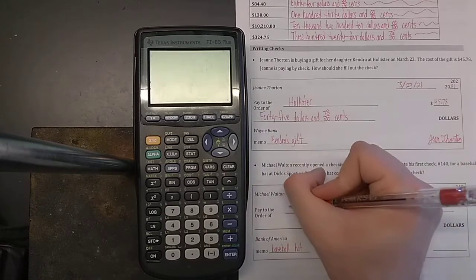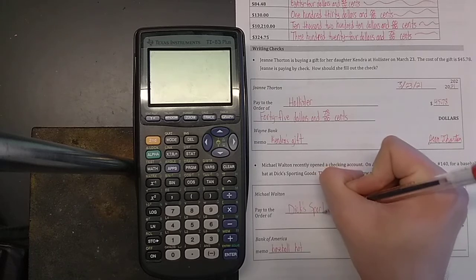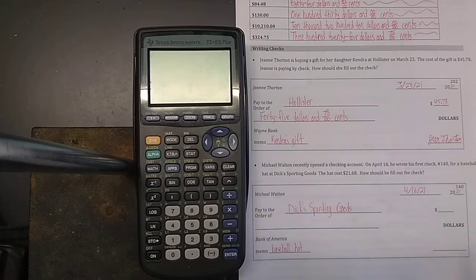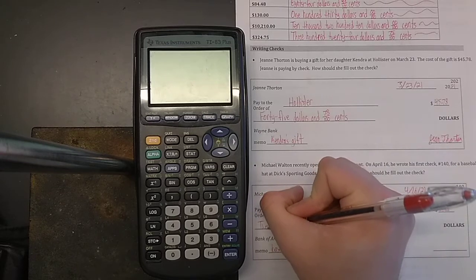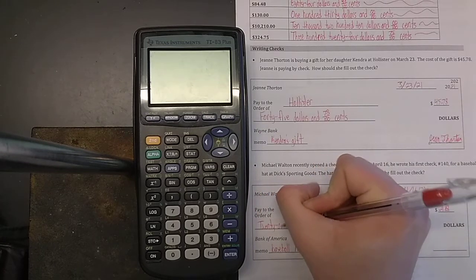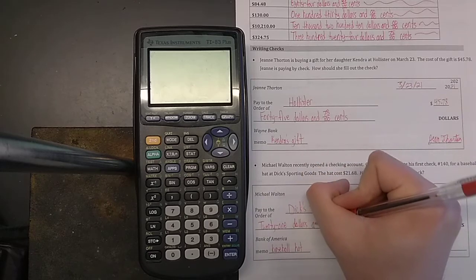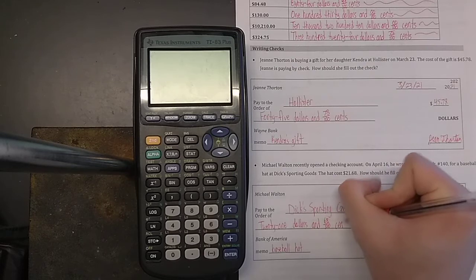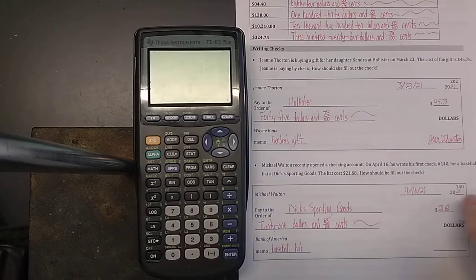He bought it at Dick's Sporting Goods. The hat cost $21.68. And he's got to sign it.